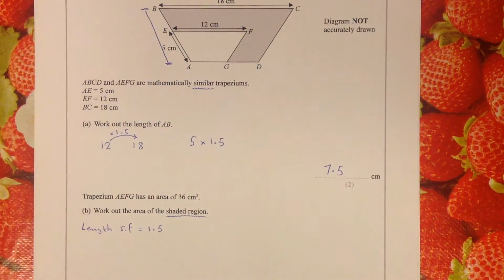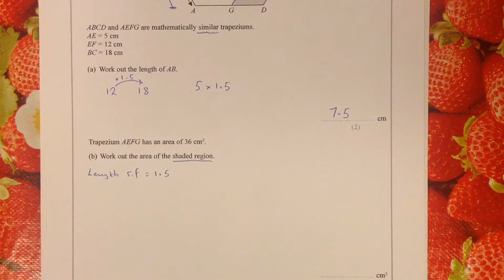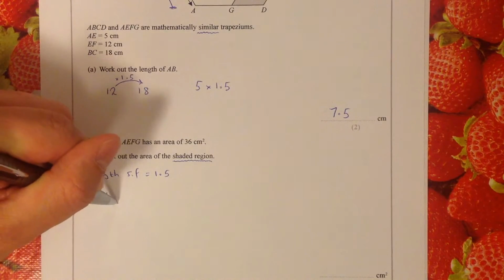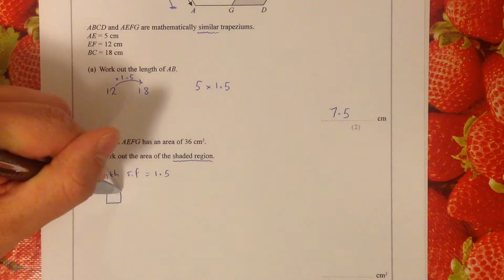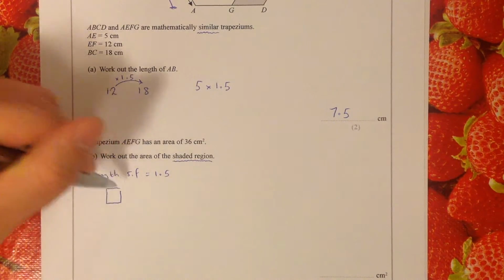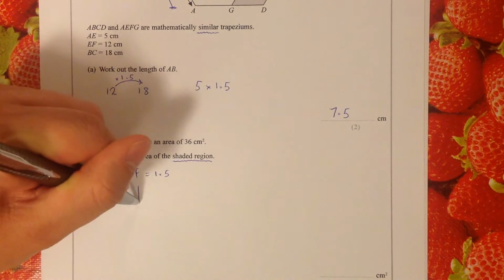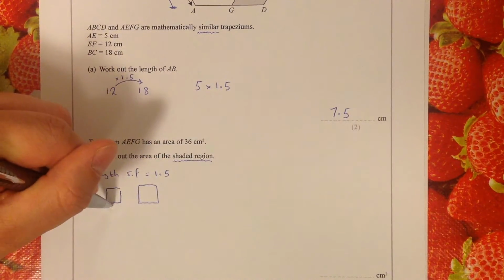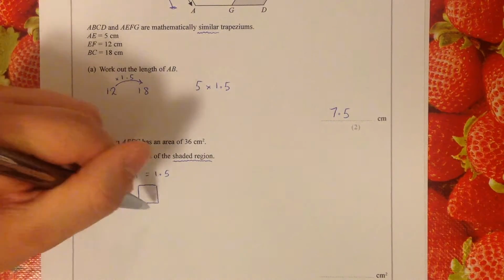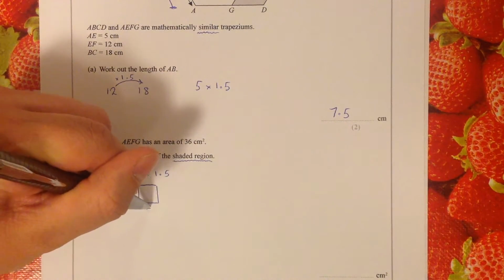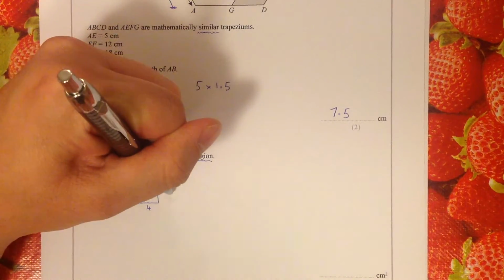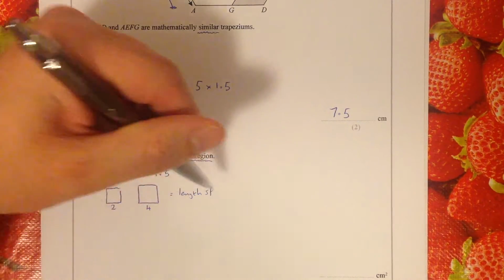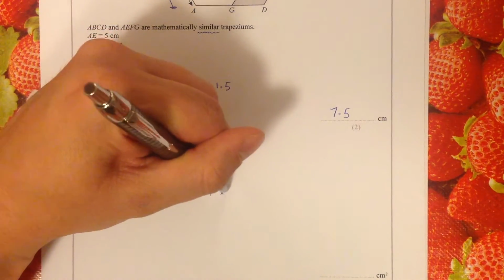So imagine, if you will, and we're not going to talk about the trapeziums just for a moment here. Let's just pretend we were talking about cuboids, or cubes, squares even, because they're easier to think about. If I had two squares, and this one had a dimension of, let's say, 2, and this one had a dimension of 4, then I could easily say that the length scale factor of these two here is 2.